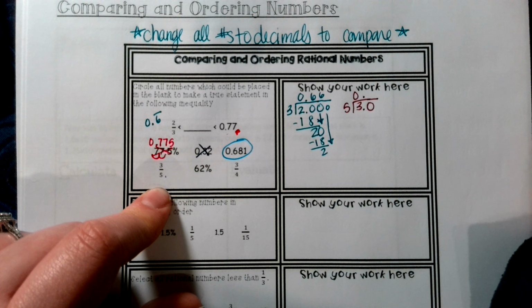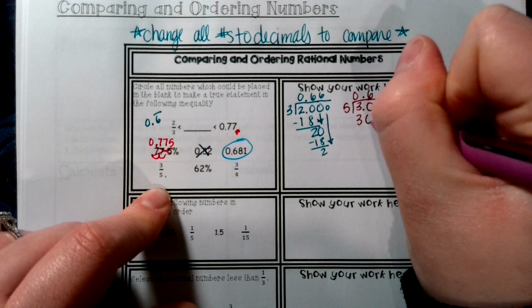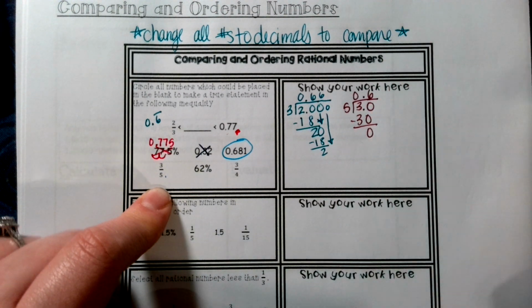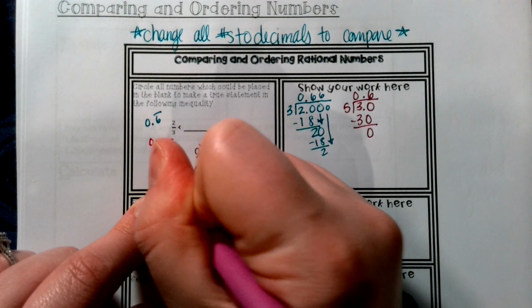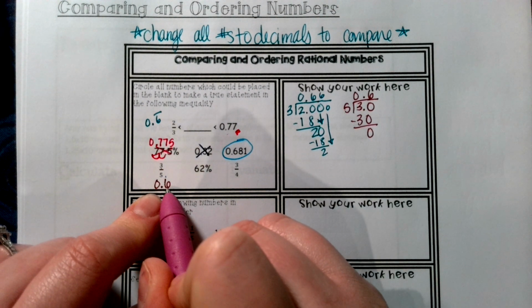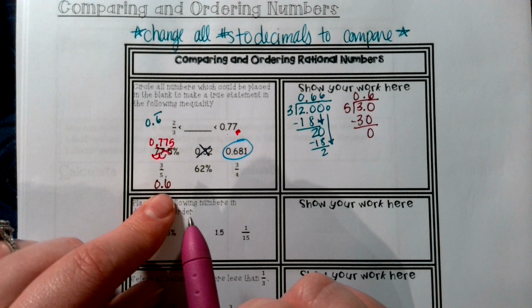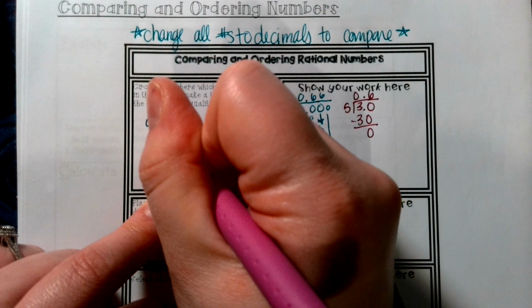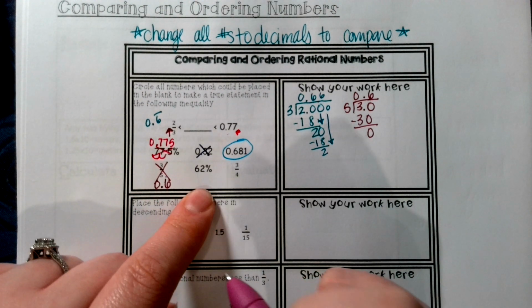How many times? 6. 6 times 5 is 30. That goes in pretty. So 3/5 is the same thing as 0.6. Is 0.6 between 0.6 repeating and 0.77? It is not. It is too small. It would be over there. That one does not work.